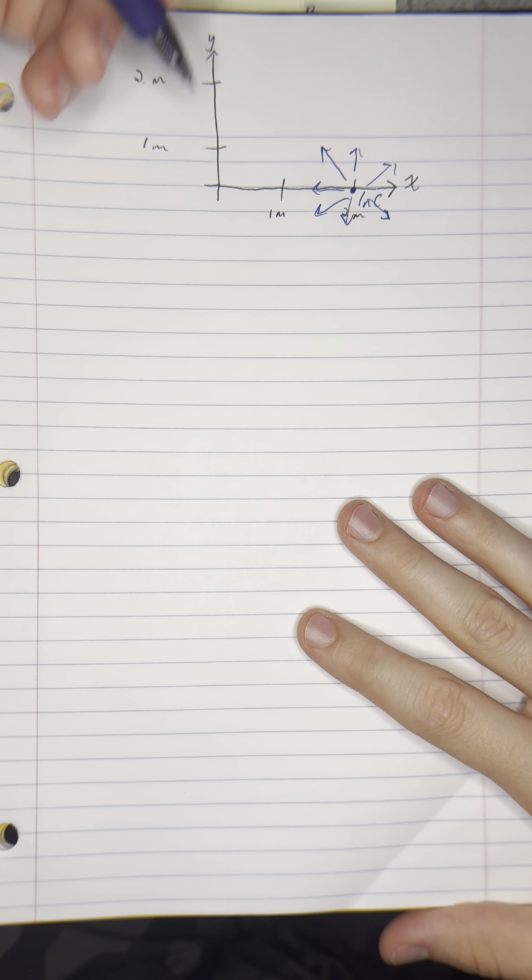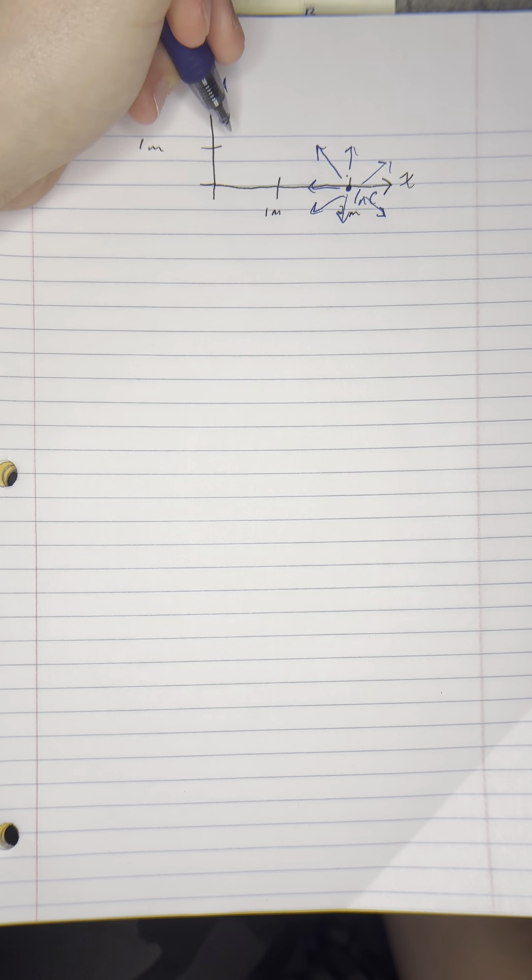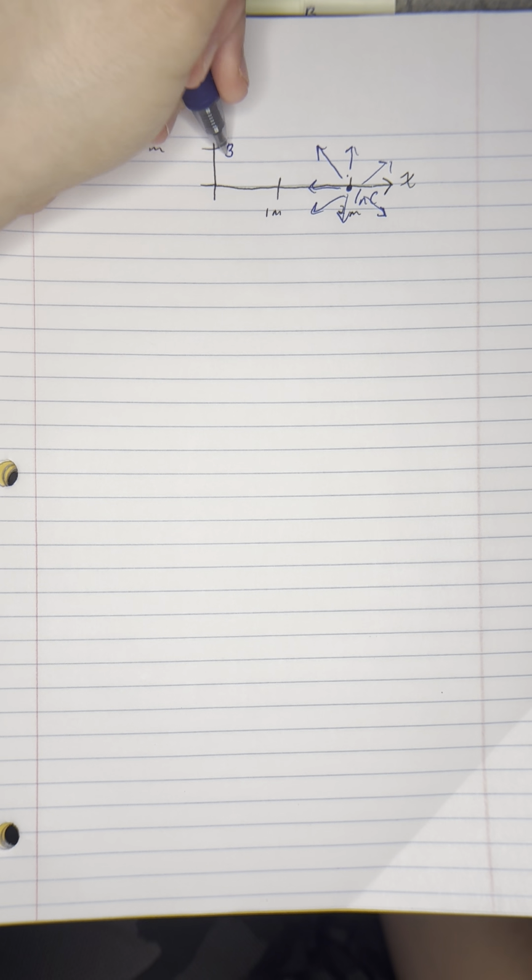So the specific question that I want to go over today from the exam is asking us to first find the potential at two different points, point A at y equals 2 meters and point B at y equals 1 meters. So after we find the potential at these 2 points, it specifically also wants to know the potential difference VA minus VB. So before we can do that though, you need to understand potential itself.